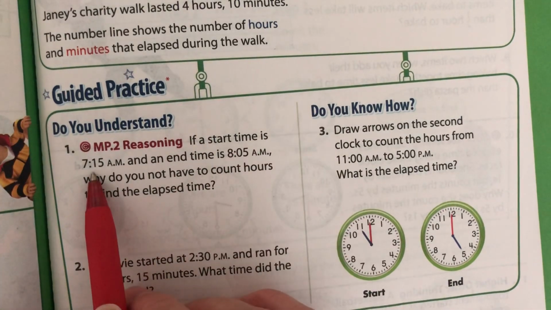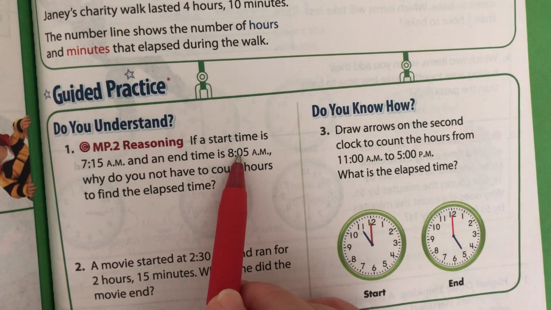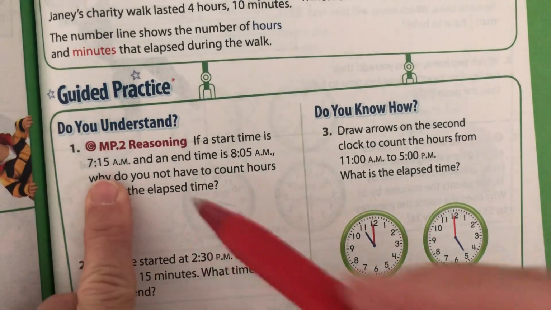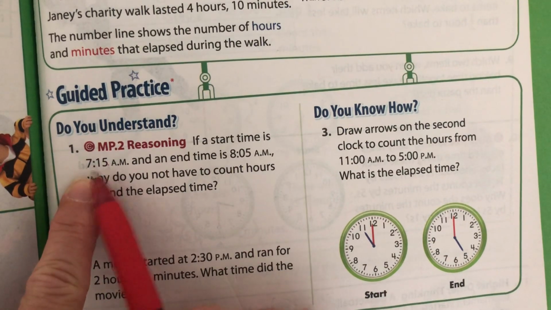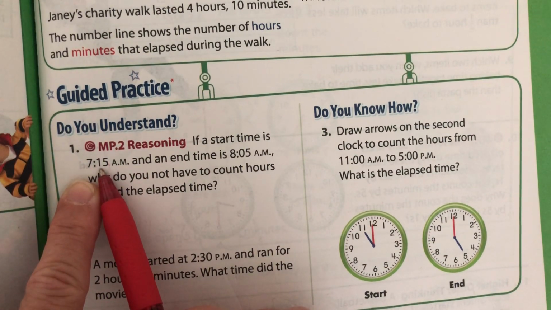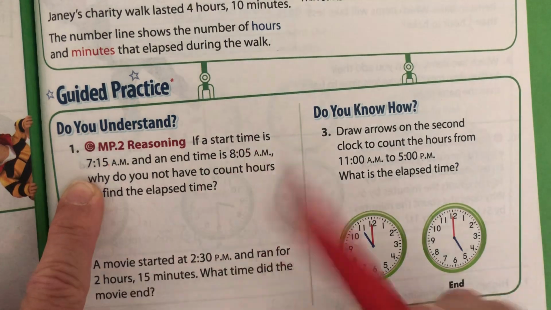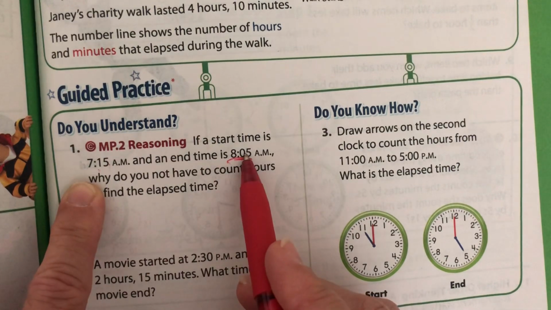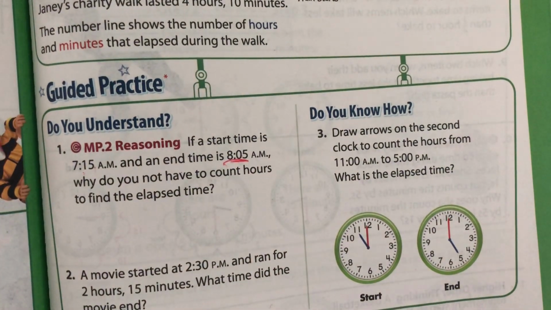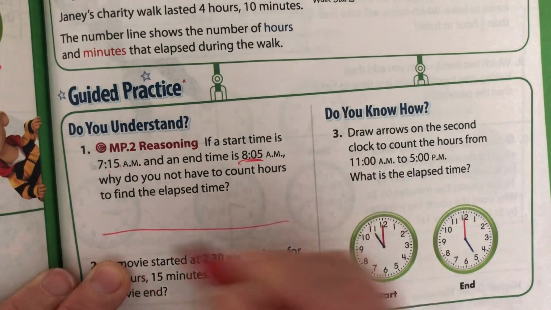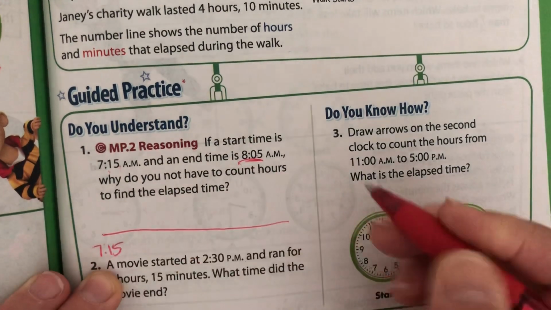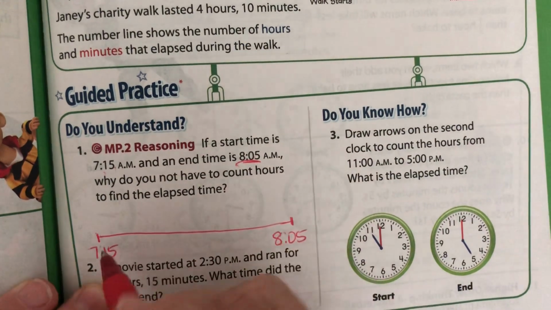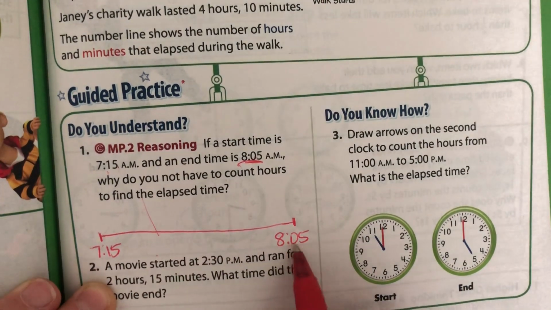If a start time is 7:15 a.m. and an end time is 8:05 a.m., why do you not have to count hours for the elapsed time? Well, what is 1 hour past 7:15? 7:15 plus 1 hour is 8:15. Too long. It's less than 1 hour, so we're not going to use our hours, okay? So we're going to put our start time at 7:15. We're going to put our end time at 8:05, okay? So if we did an hour, it would get us to 8:15, which is far past that.